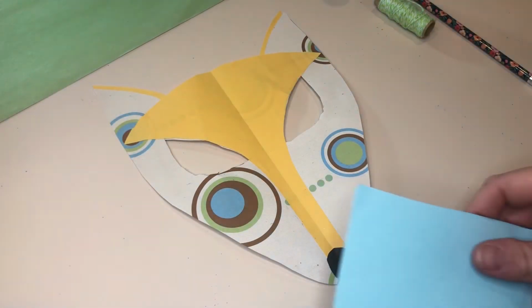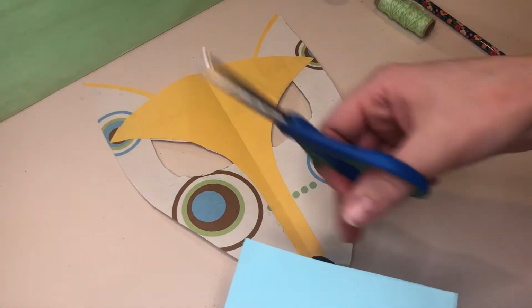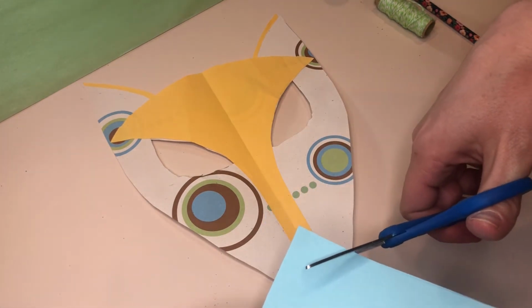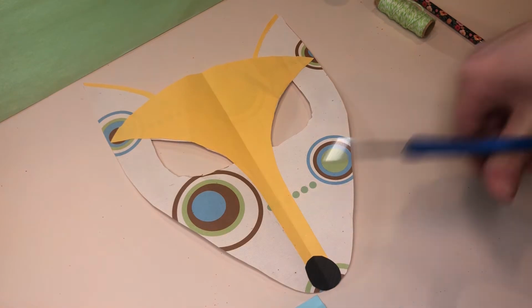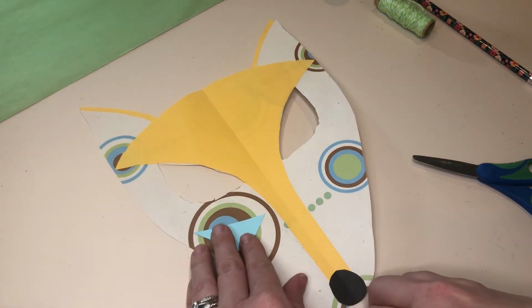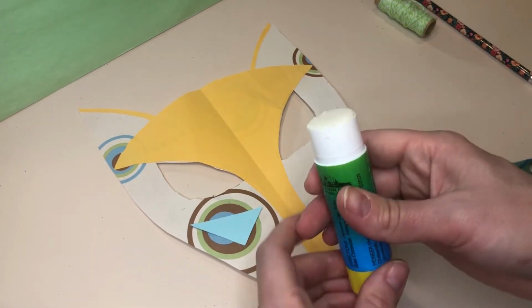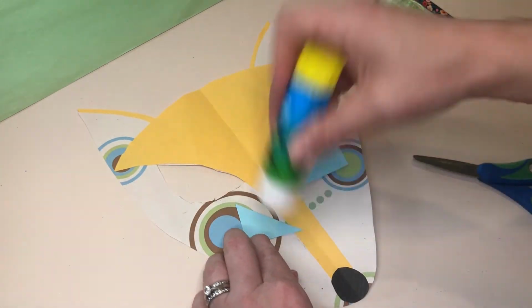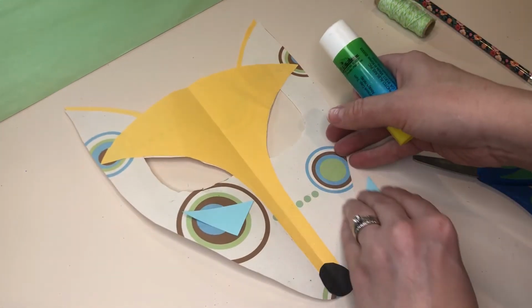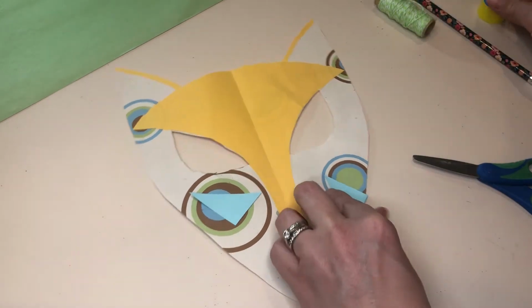All right, so now I want to add just some embellishments to his face just to give him character, and you can do whatever you want. I'm going to take this blue paper that I folded in half to get two and make some triangles that I'm going to just glue right to his cheekbones here. Those are kind of fun. And this paper is already pretty decorative. So that's all I'm going to do to his face. Just add a fun little mark to his cheeks.